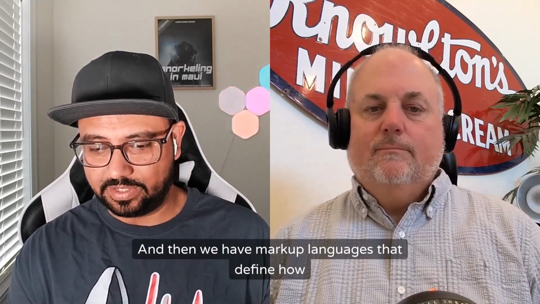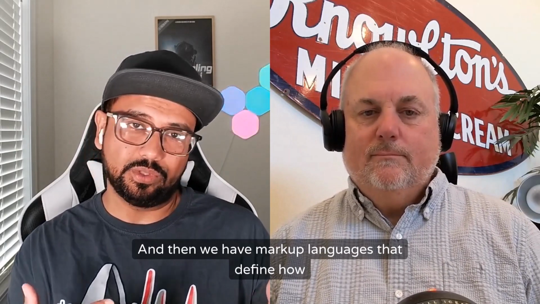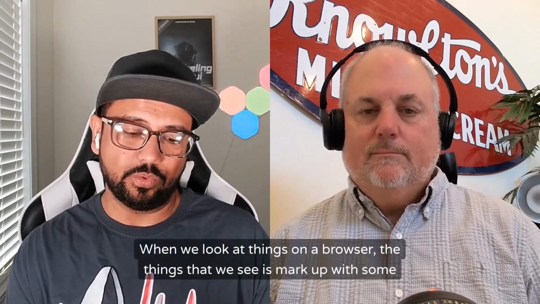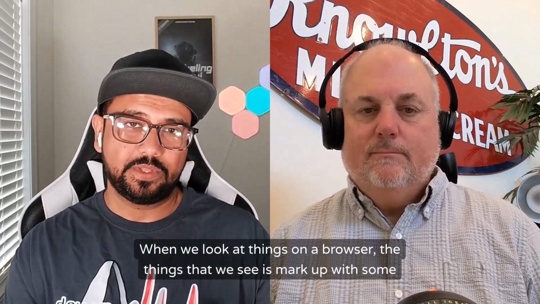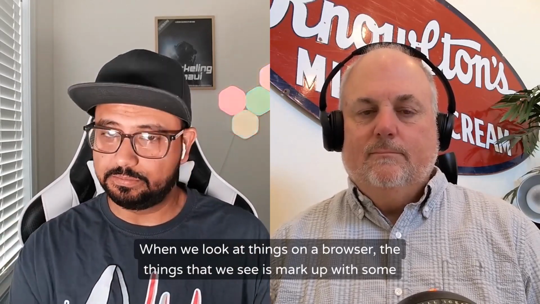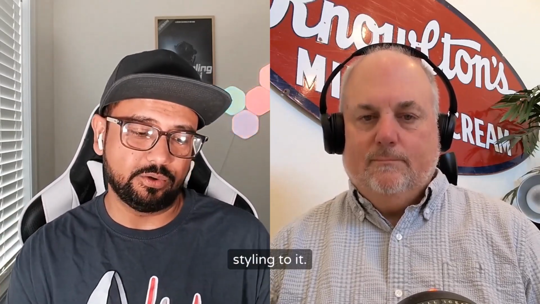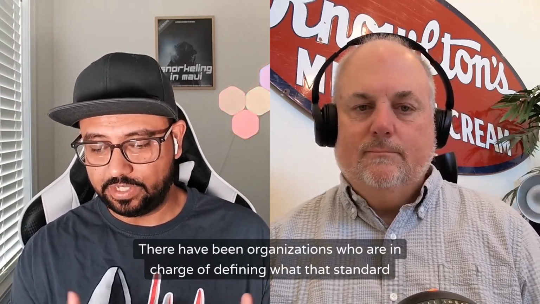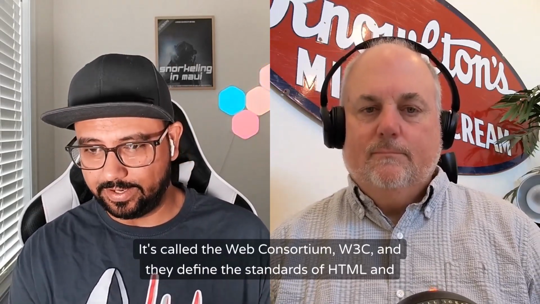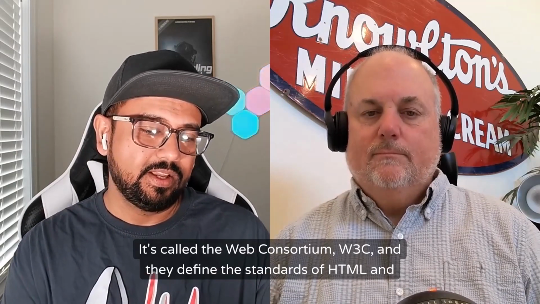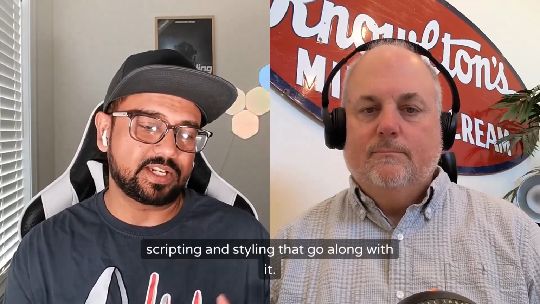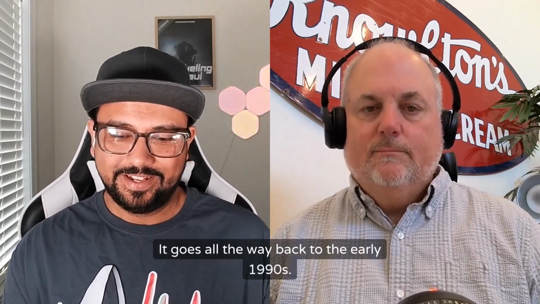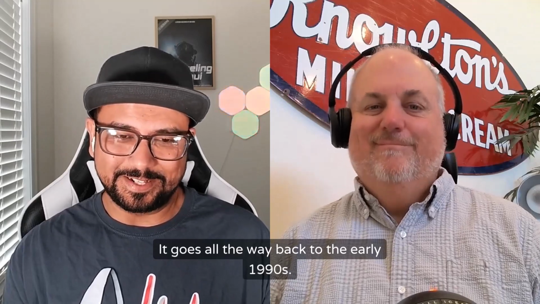And then we have markup languages that define how the web looks to the end user. Like when we look at things on a browser, the things that we see is markup with some styling to it. So there have been organizations who are in charge of defining what that standard looks like. It's called the Web Consortium, W3C, and they define the standards of HTML and scripting and styling that go along with it. So it goes all the way back to the early 1990s.